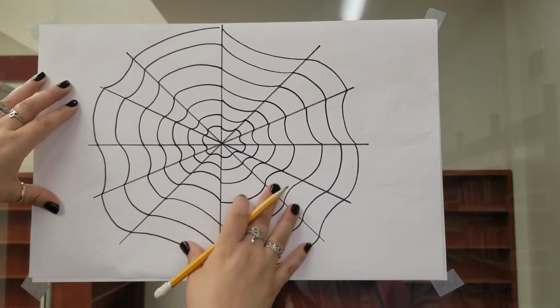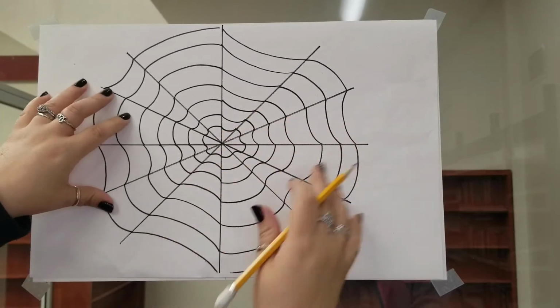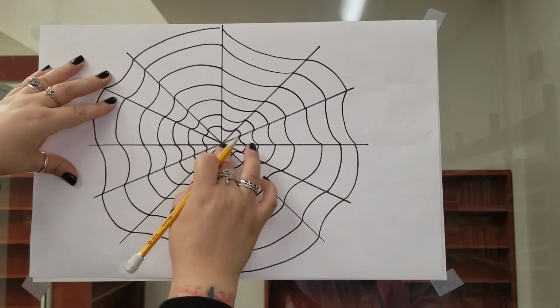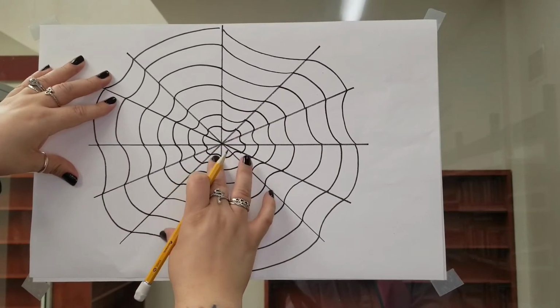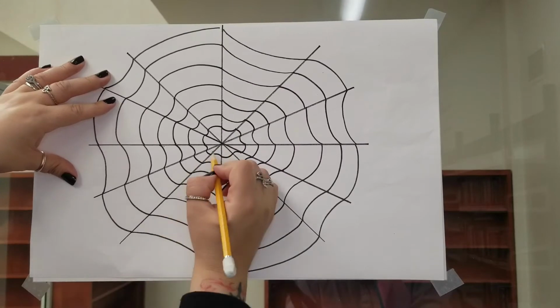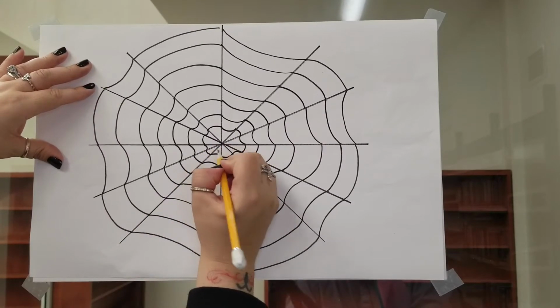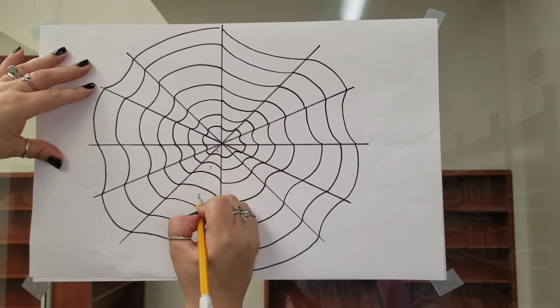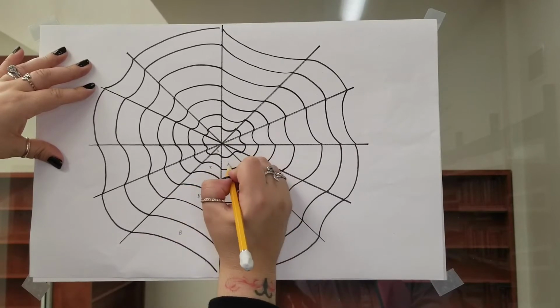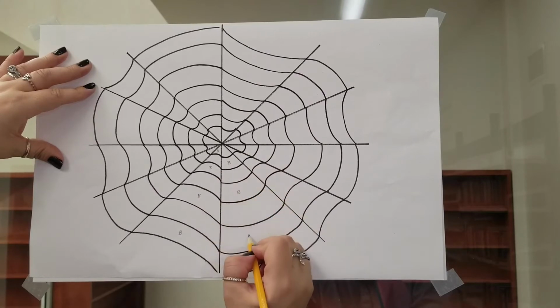And what you're going to do once you get to this spot, you are going to want to mark every other section of each cone with a dot or a little B. That way you know where you're going to want to put your black marker, and you won't get confused.